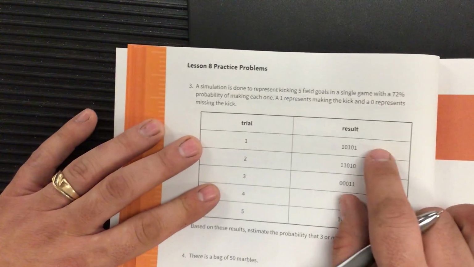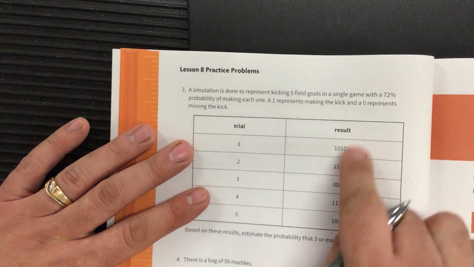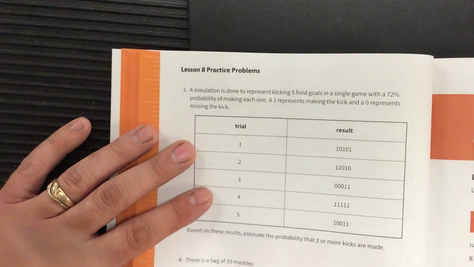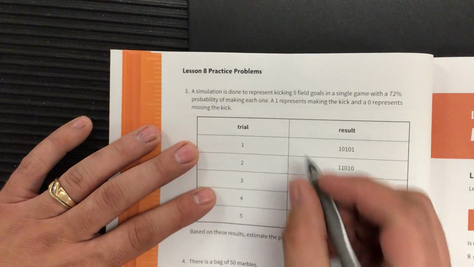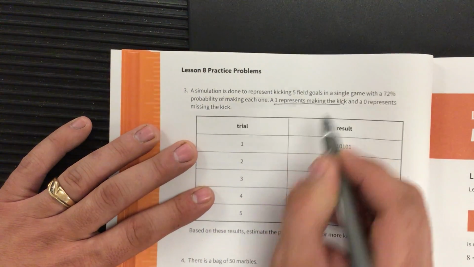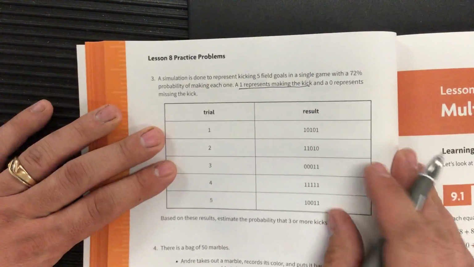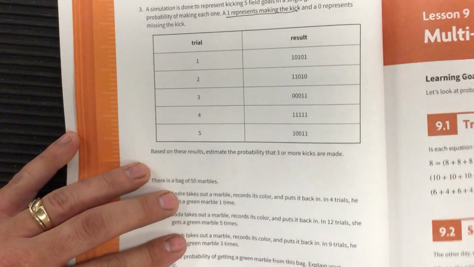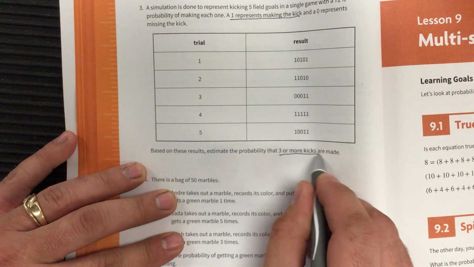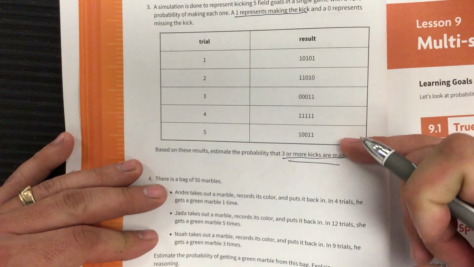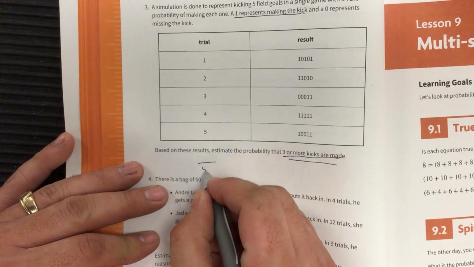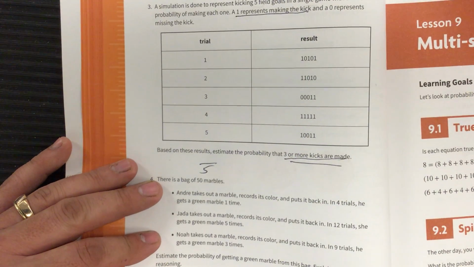This is, again, just like the battery question that you had, just like the cat one yesterday, talking about making a kick or not, making a field goal or not. A 1 means they made the kick. Based on these results, estimate the probability that 3 or more kicks are made. That's what you're looking for. 3 or more kicks are made based on these 5 trials. That tells me the denominator, remember, is 5. There's 5 trials.